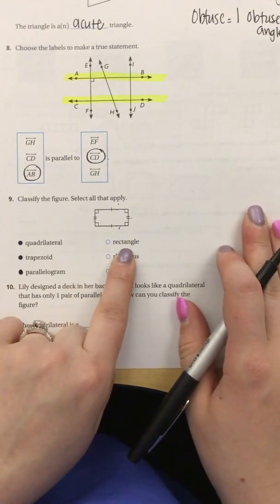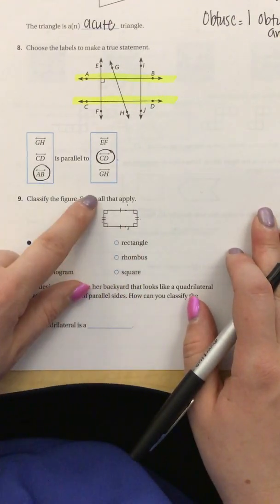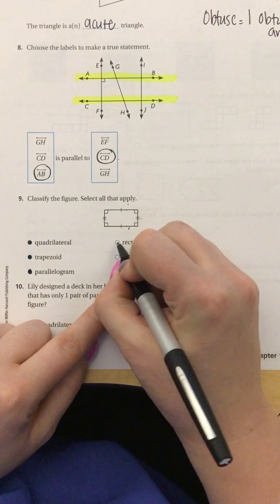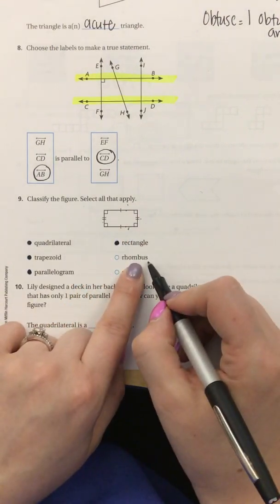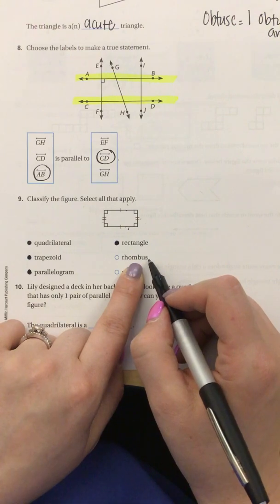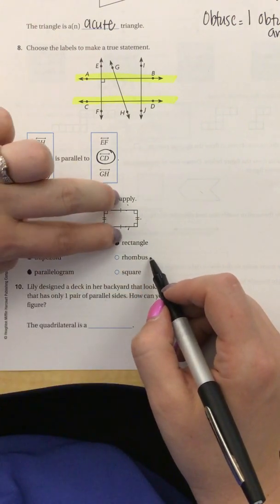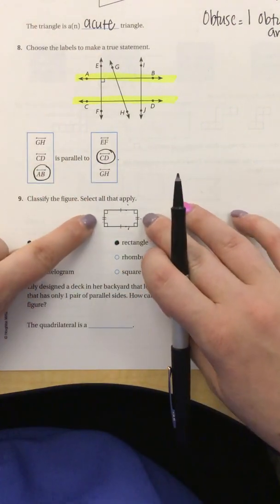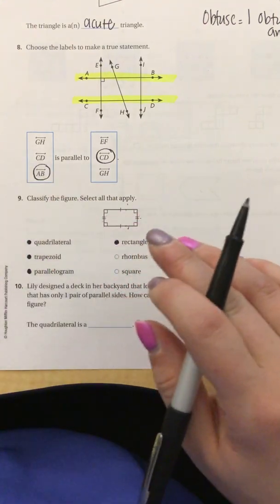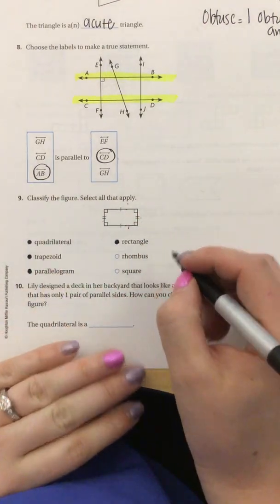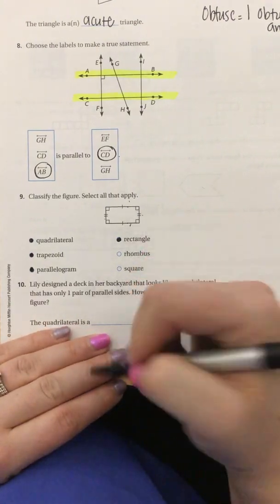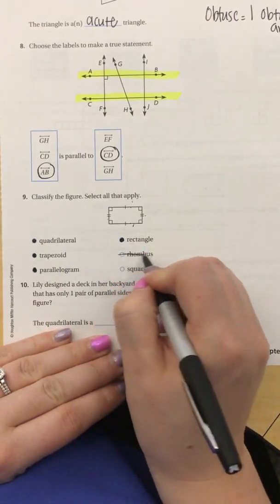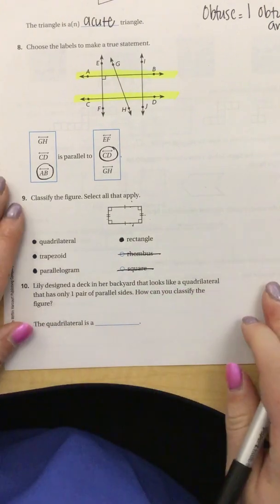We know the definition of a rectangle is that it has 4 right angles. I can see that it has 4 right angles, so that would be correct. The definition of a rhombus is that it has to have 4 equal sides. Well, I can see that these 2 are equal, but they are not equal to these 2. So they are not all the same size, so it's not a rhombus. And if it's not a rhombus, I know a square is 4 right angles and 4 equal sides, so I know it can't be either one of those.